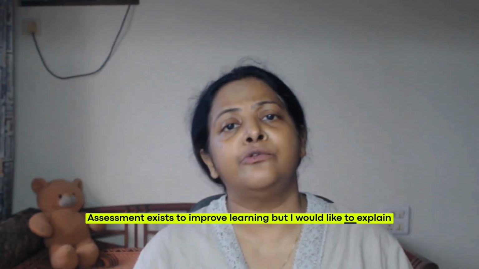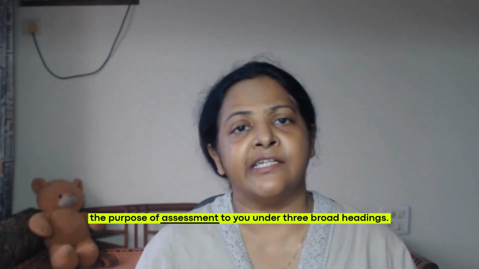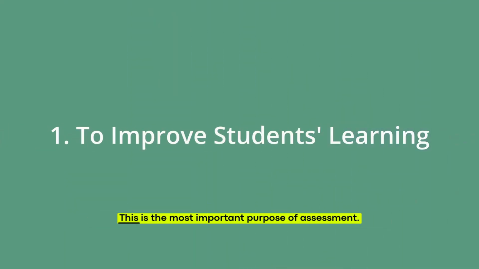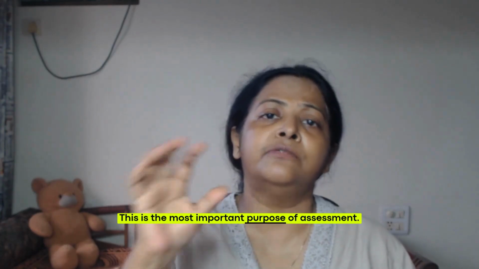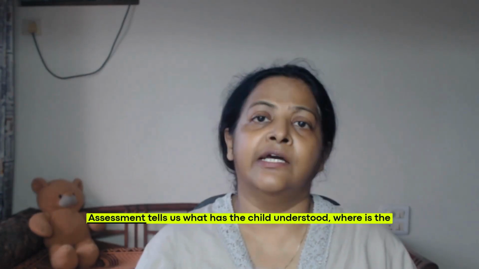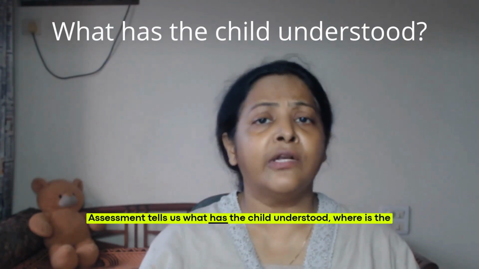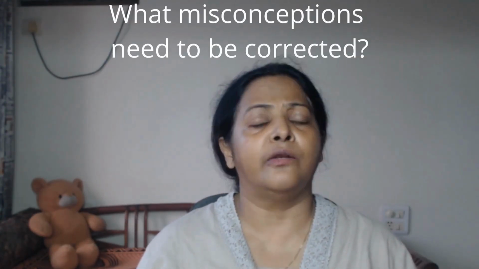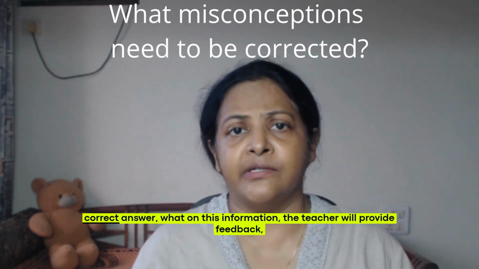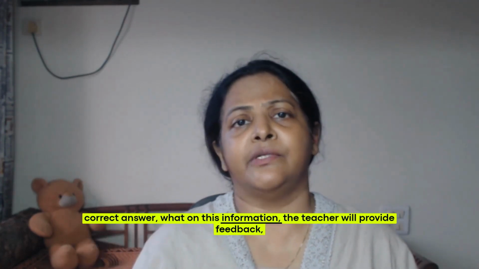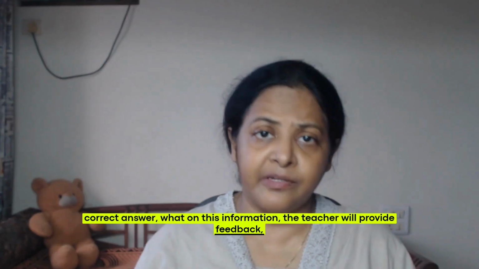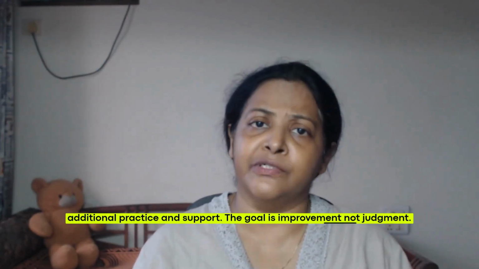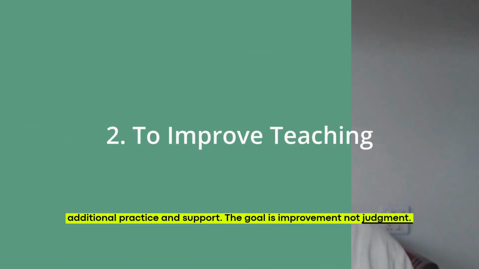But I would like to explain the purpose of assessment to you under three broad headings. This is the most important purpose of assessment. Assessment tells us what the child has understood, where the child is struggling, and what misconceptions need to be corrected. Based on this information, the teacher will provide feedback, additional practice, and support. The goal is improvement, not judgment.